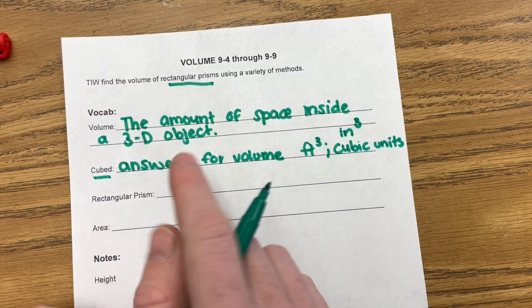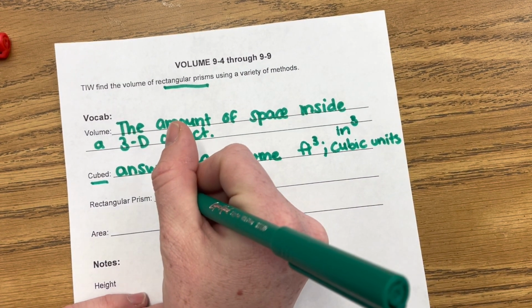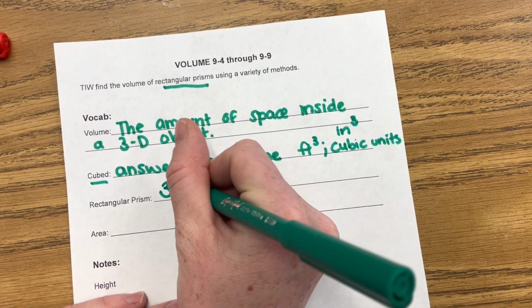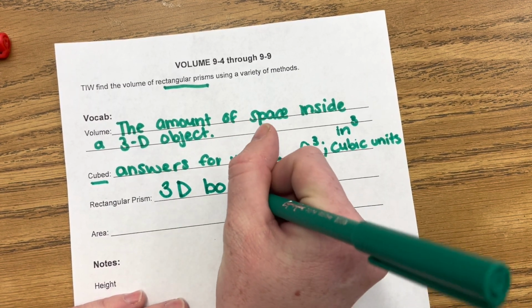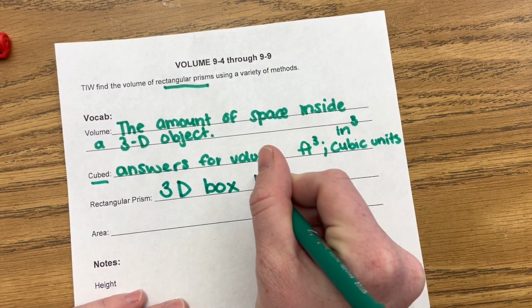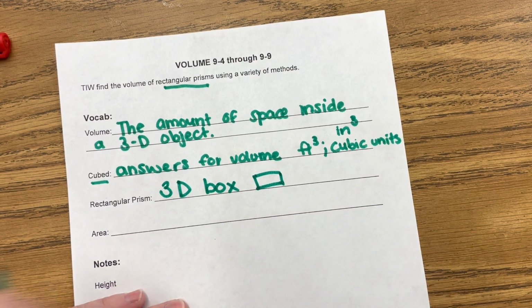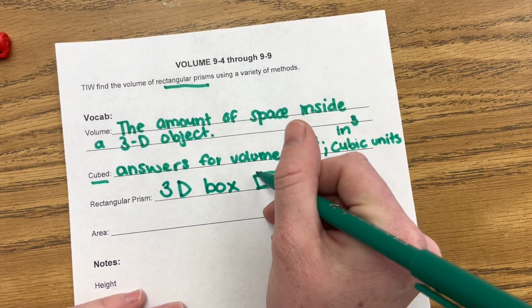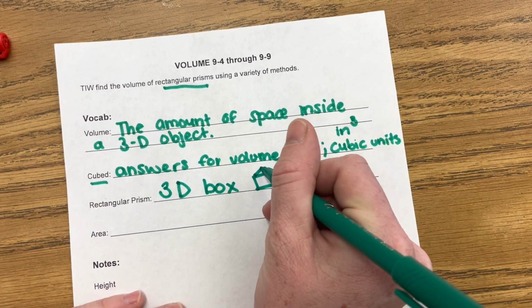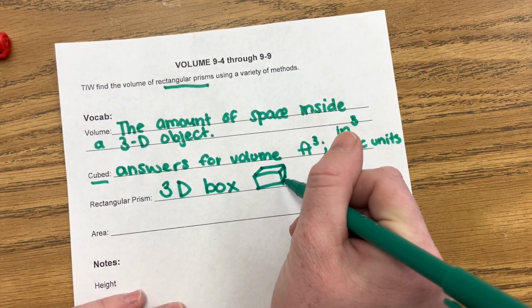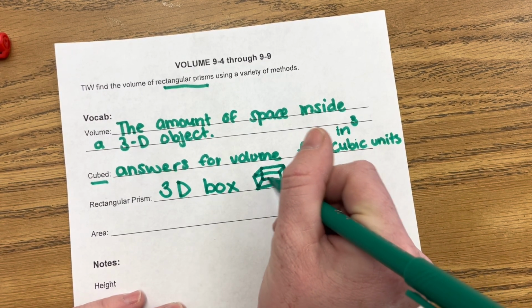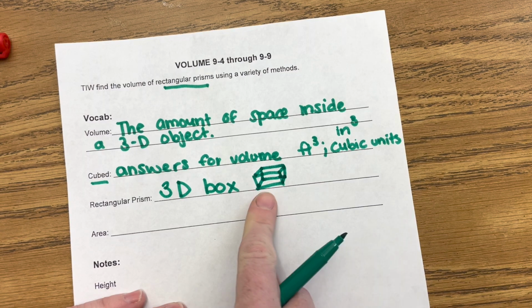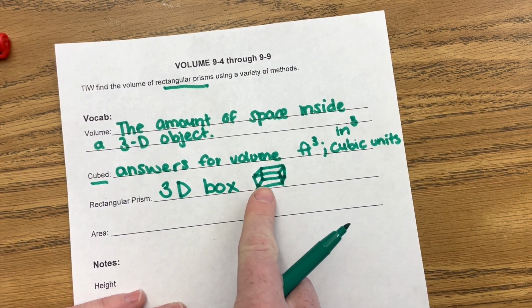Our next word is a rectangular prism. That is just a 3D box. So this right here would be a 2-dimensional box, but once I make it 3-dimensional, now this is no longer just a box, it's a rectangular prism.